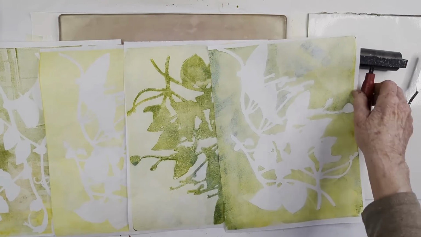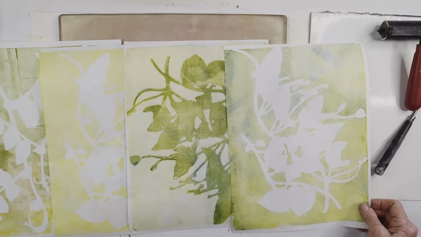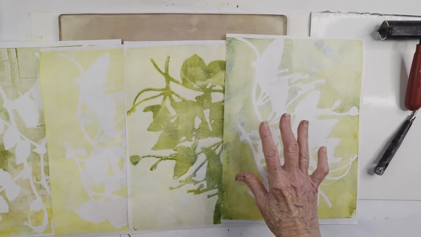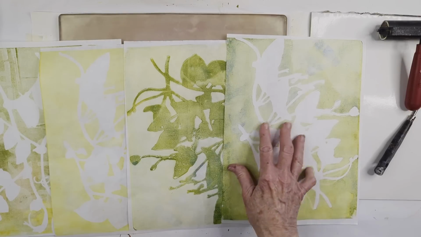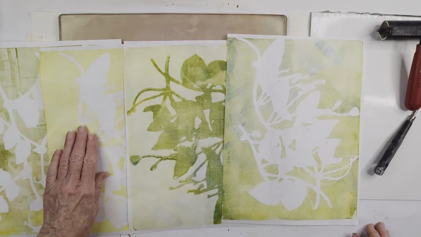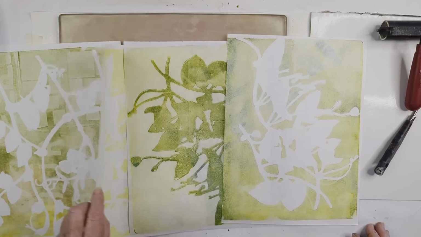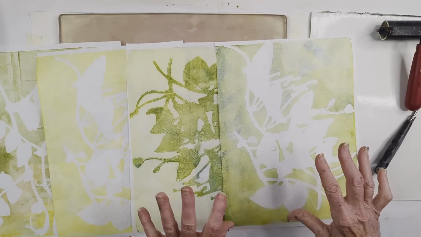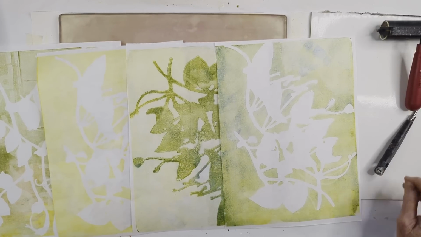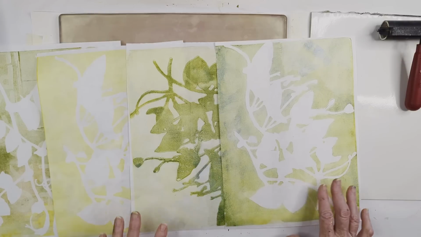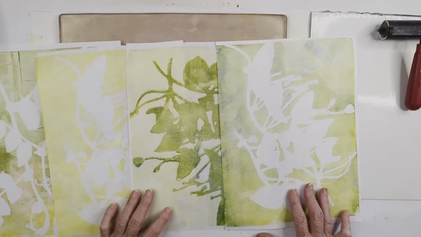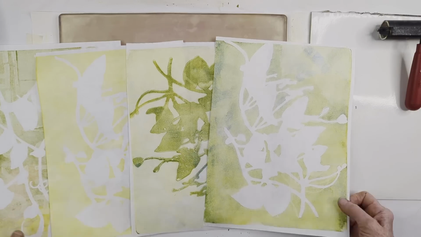So each of them has kind of an interesting first layer on it, whether it's the ghost of the stencil itself or a color that's been put on, a motley sort of color, a single color, or another motley color one. So I would definitely like these patterns to show up in the second layer, so I'm going to choose a transparent paint to go over them. And in this case, I'm going to use transparent red iron oxide as the example.